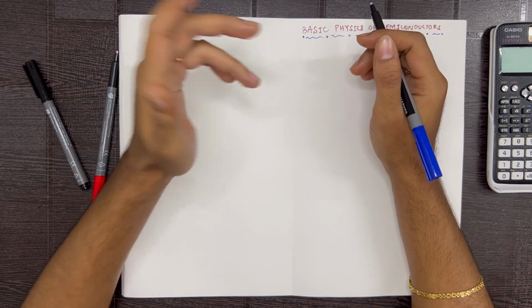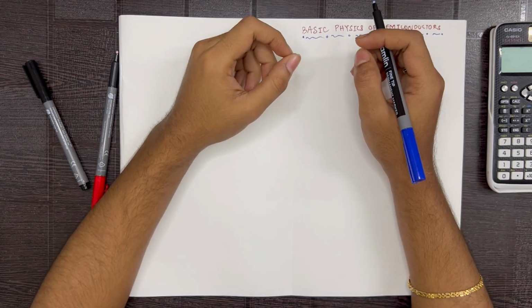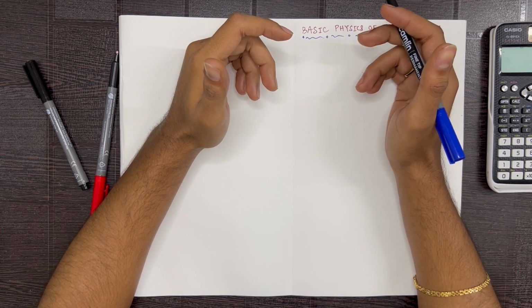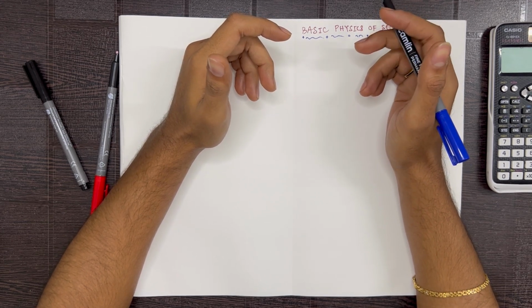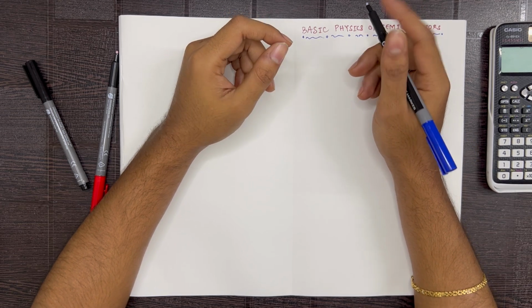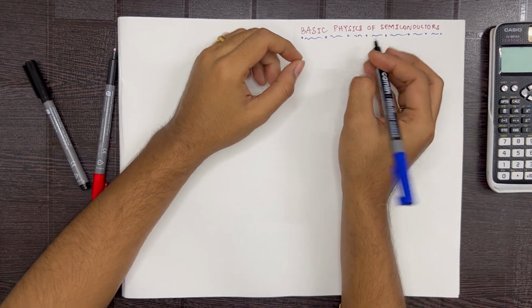So basically, we'll be using this textbook called Fundamentals of Microelectronics by Behzad Razavi. So let's gain some deeper understanding of the subject and improve our problem solving skills. Make sure to stay tuned and follow along with the series. Now let's just jump right in with the essentials.